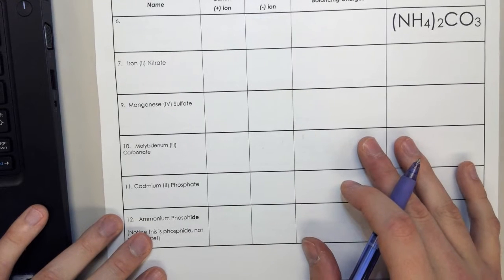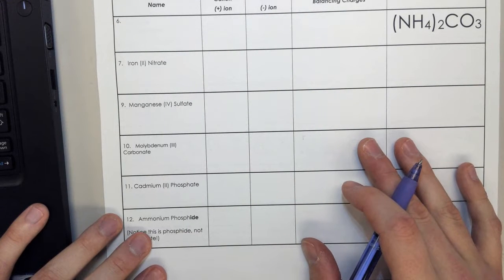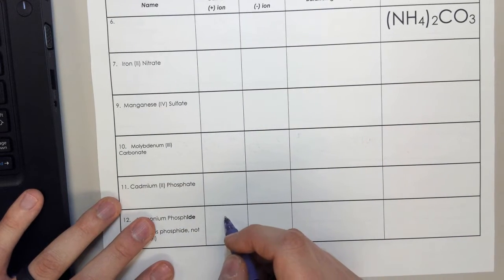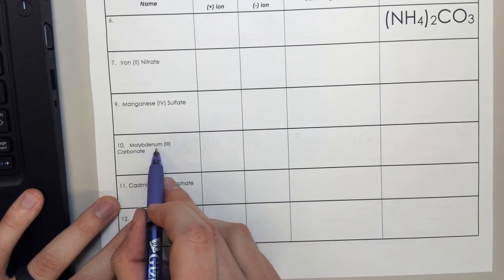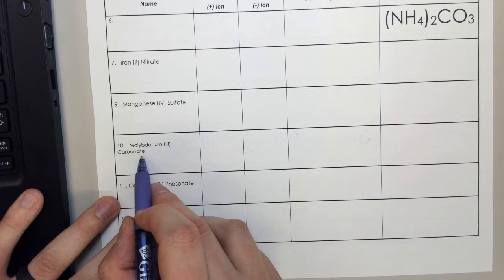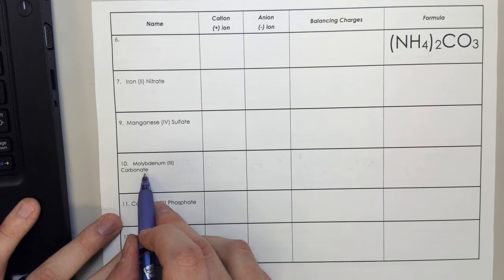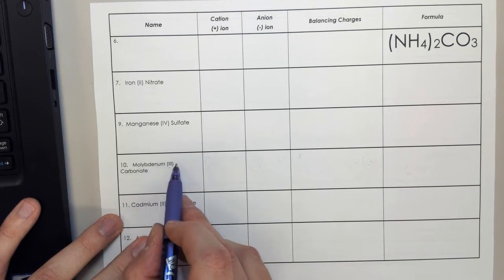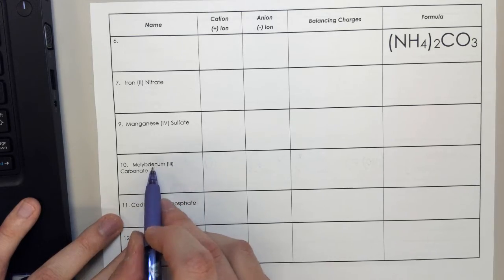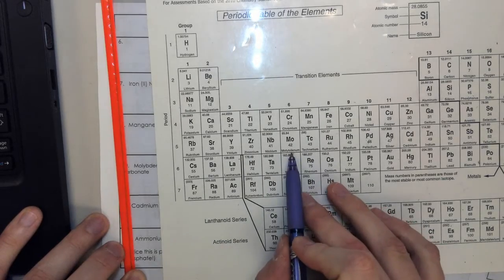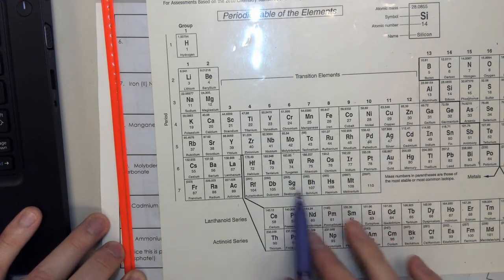Okay? Well, let's flip it to the back. I'm going to do one more with you so that you understand. And I'm going to do number 10. So this is called molybdenum, and you have this Roman numeral 3, carbonate. So in our cation box, it's always the first part, it's always the metal. And we know this is a metal because it's got a Roman numeral, so we know this is a transition metal. And in fact, we can find it on our transition metal section right here. It's number 42.